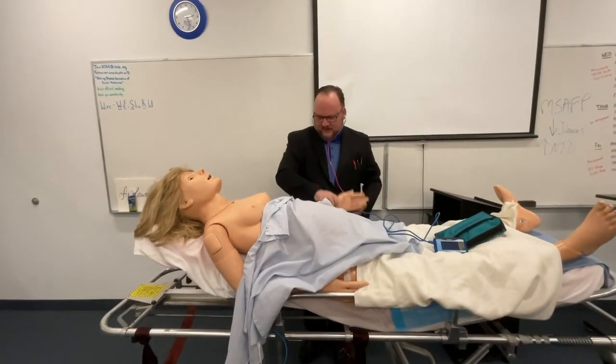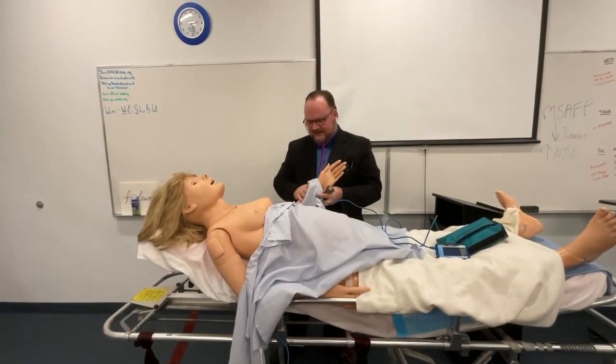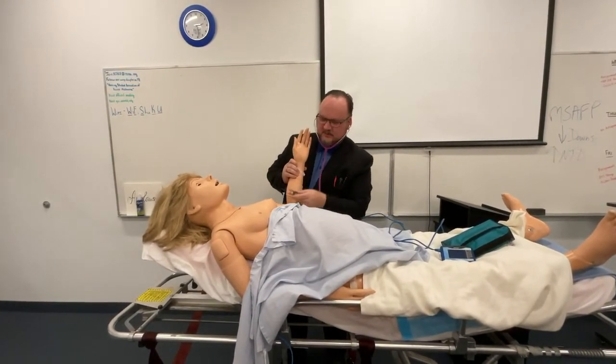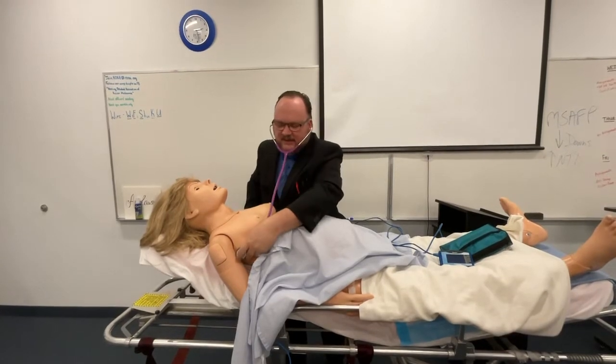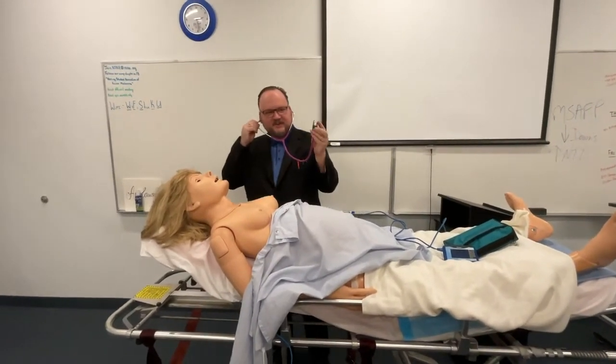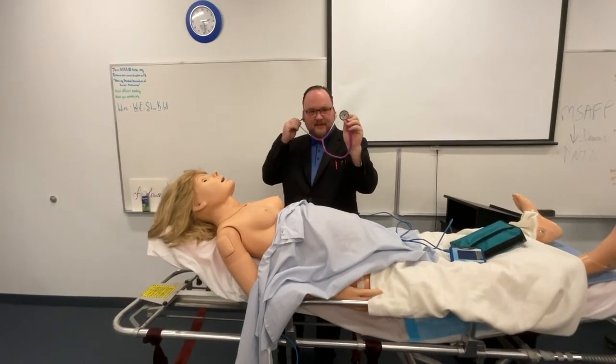I have the patient raise their arm a little bit so I can assess axillary. So we listen, and then other side axillary, listen. And you're doing all your respiratory assessments with the diaphragm, not the bell.